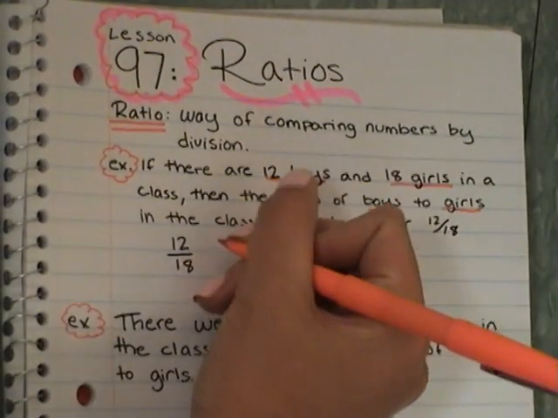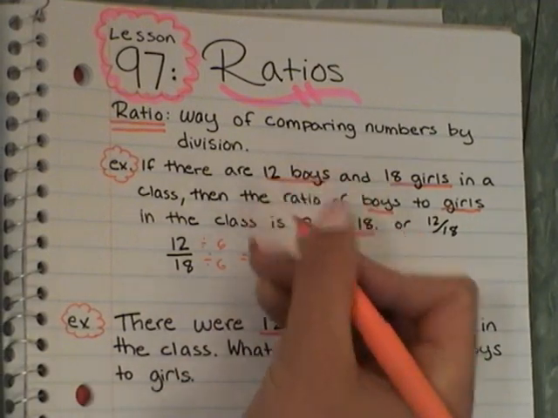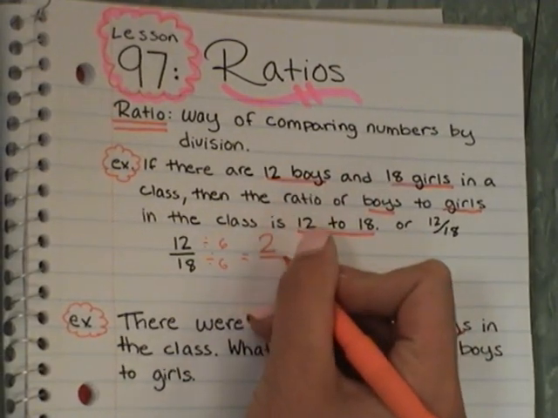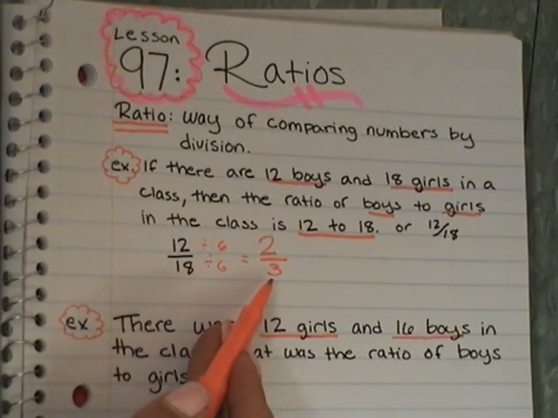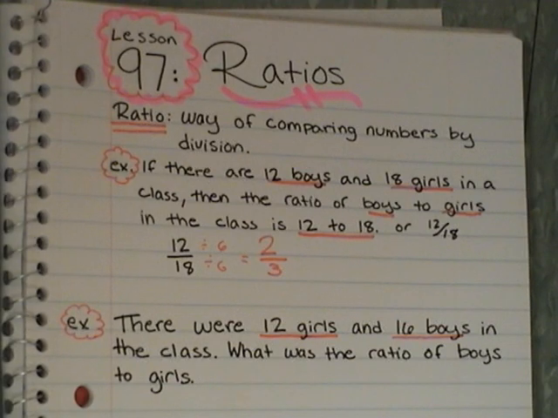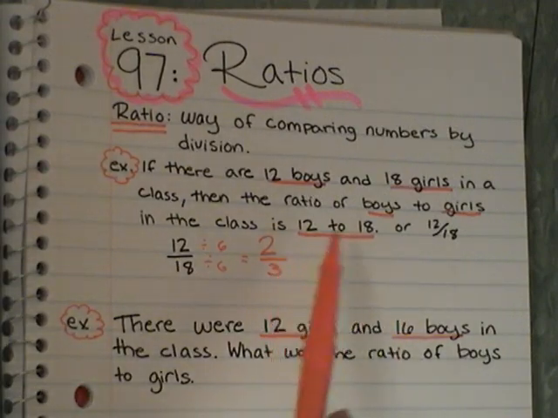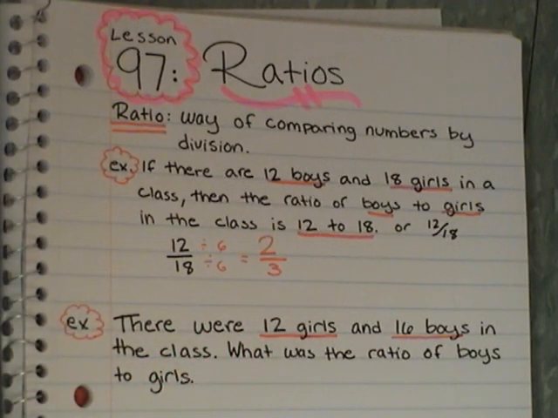So I'm going to divide top by 6, bottom by 6. And I'm going to get 2/3. So the ratio could be 2 boys to 3 girls or 2 to 3. Okay, so ratio is really just comparing two different numbers, and you can write it out as a number to a number, or we like to have it as a fraction, top to the bottom. So 2 to 3, the ratio would be 2 to 3.